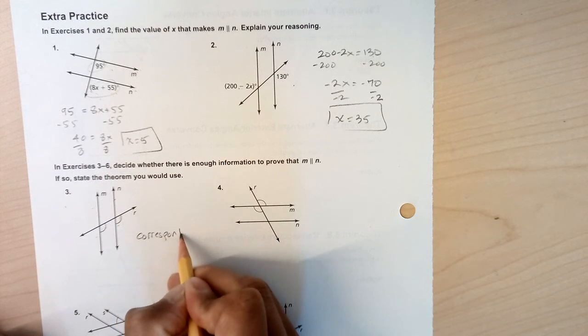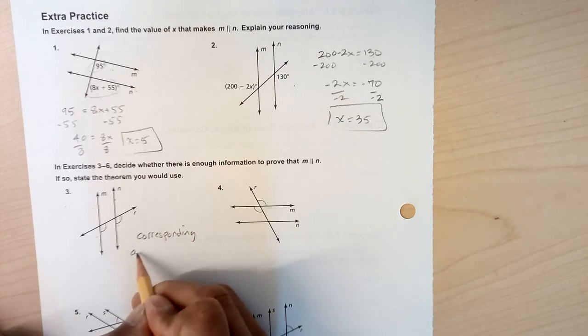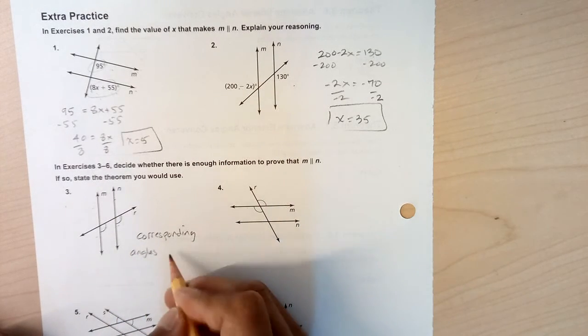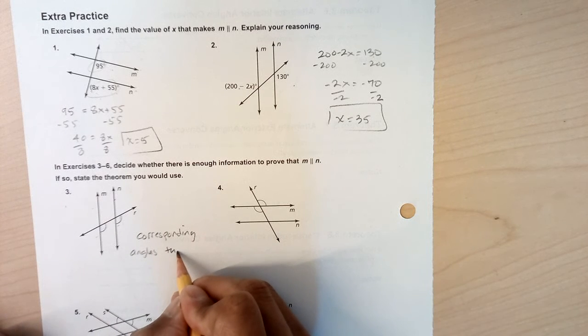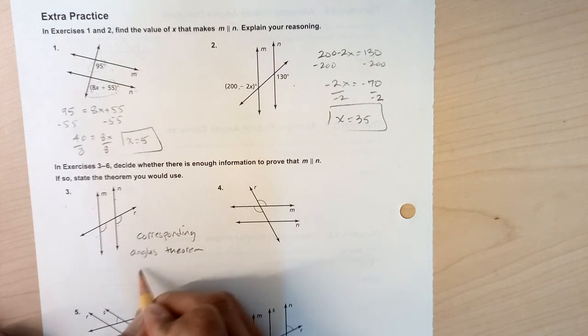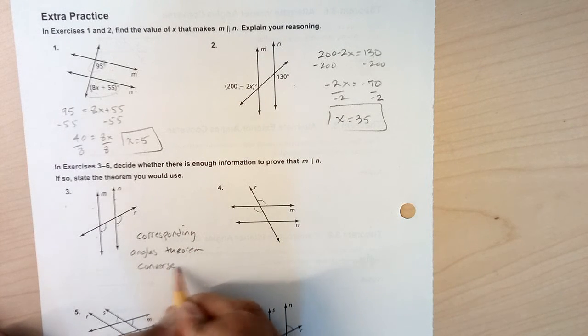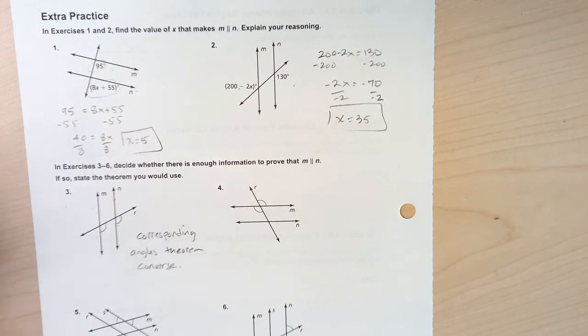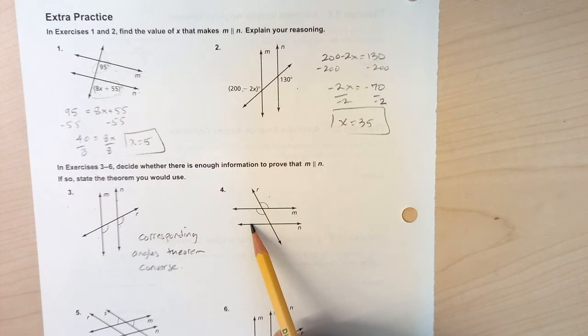Again, you have to have converse in there. If you just say corresponding angles converse, that's fine. I'll say corresponding angles theorem converse, but keyword there, converse. Because if you just said corresponding angles theorem, that already says that the lines are parallel. We're not using that.